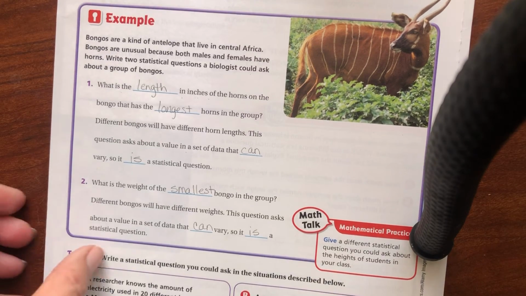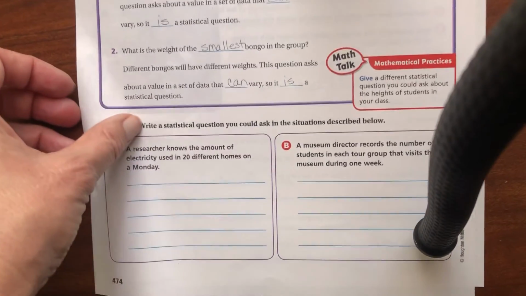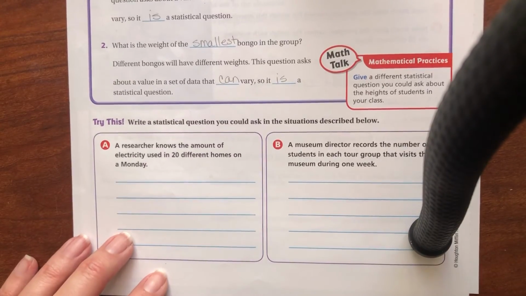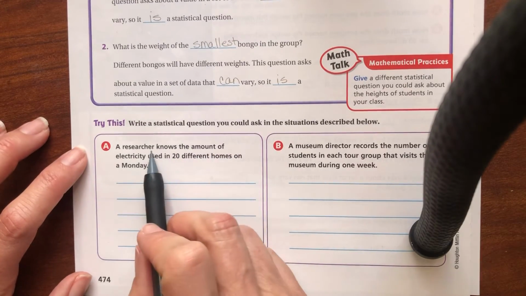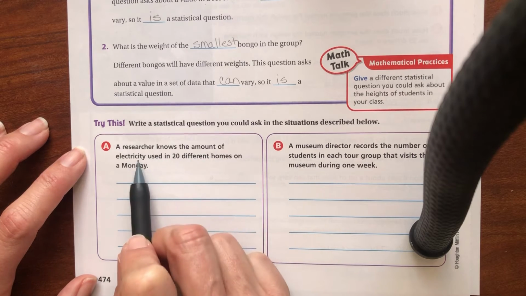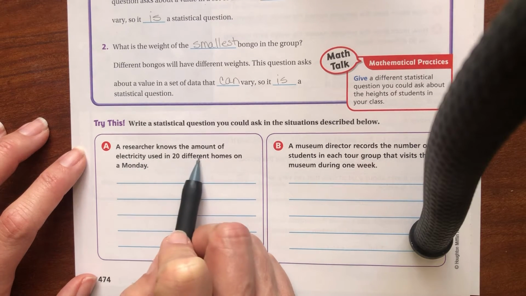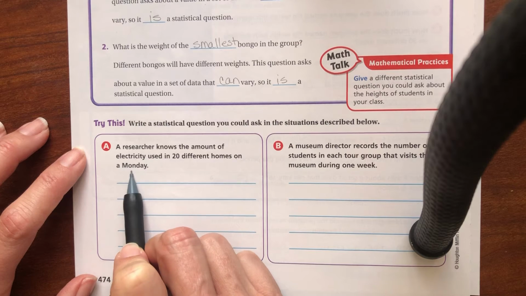All right, so let's try writing a statistical question that you could ask in the situation described below. A researcher knows the amount of electricity used in 20 different homes on a Monday.